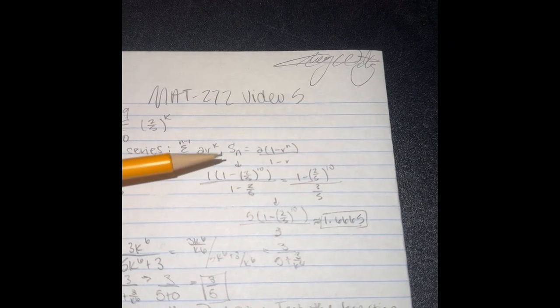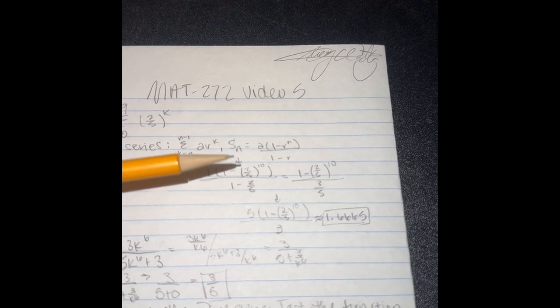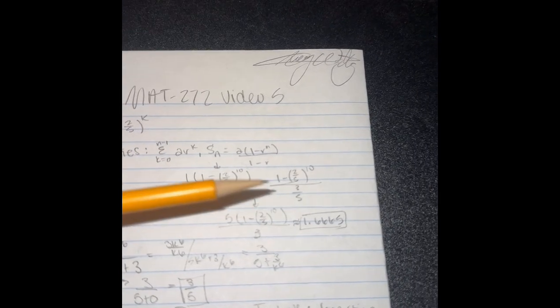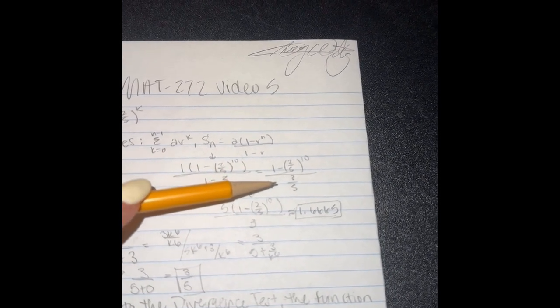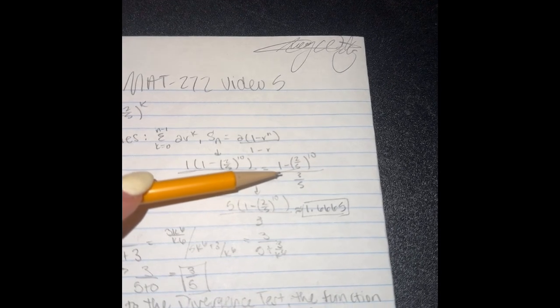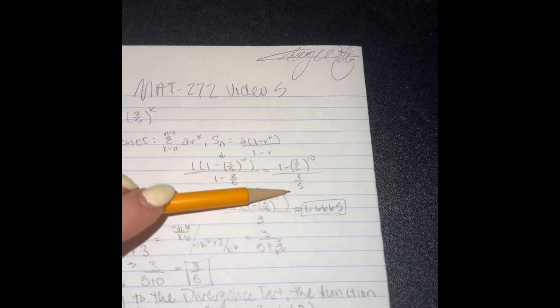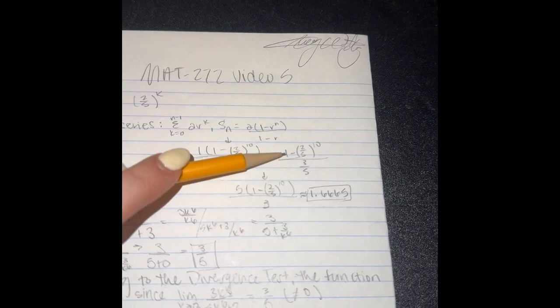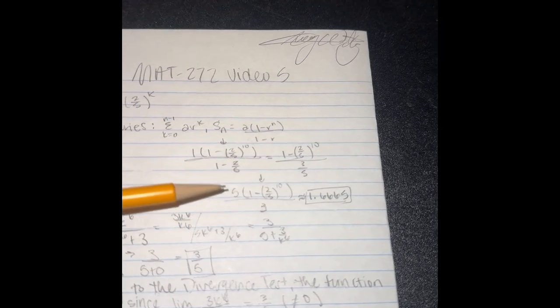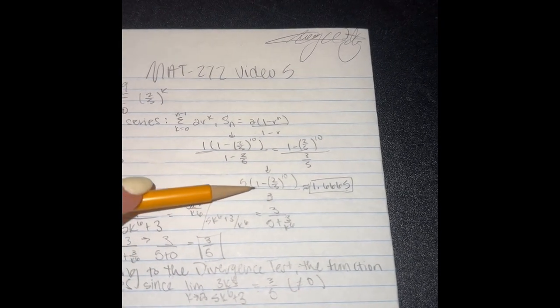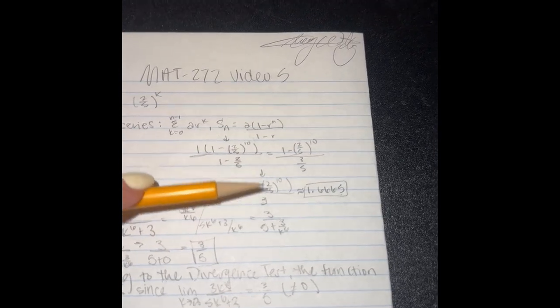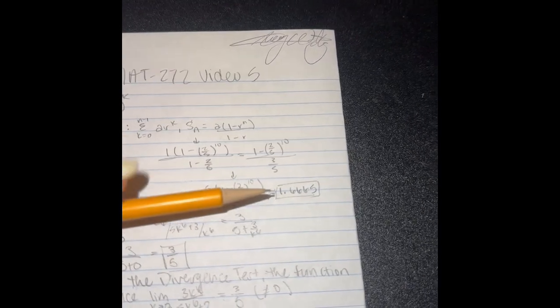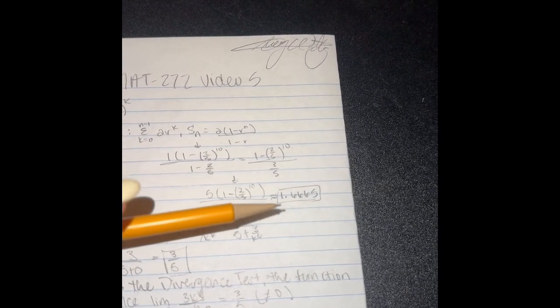You've got 1 times (1 minus (2/5)^10) over (1 minus 2/5), which is going to simplify to just (1 minus (2/5)^10) over 3/5. And then if you keep, change, flip, you're just going to multiply the numerator by 5/3. So if you've got 5 times (1 minus (2/5)^10) over 3, you can put that in your calculator, and that's going to roughly give you 1.6665.